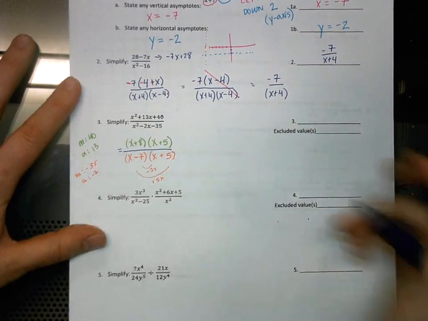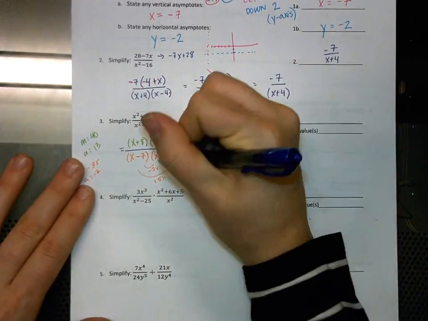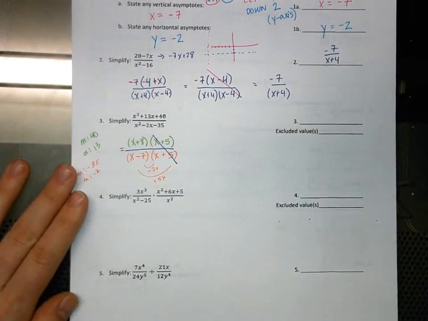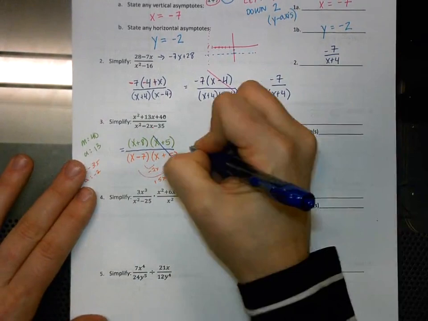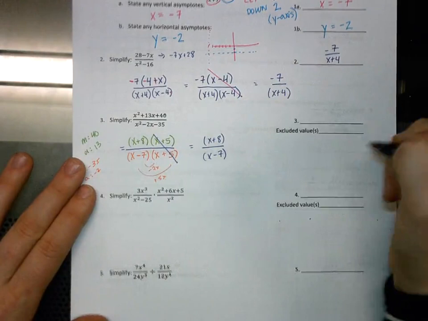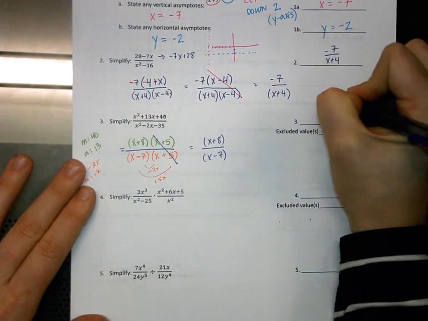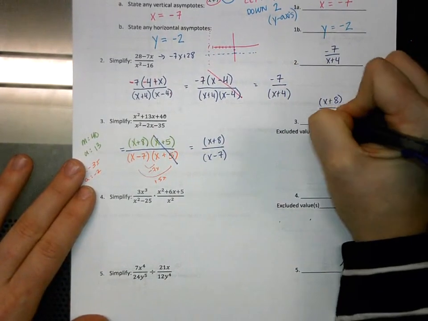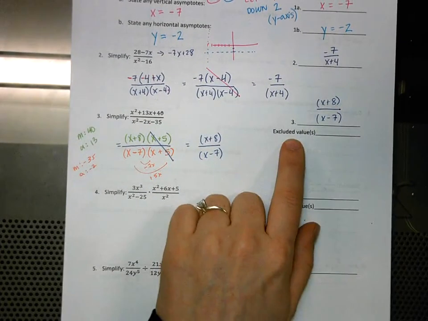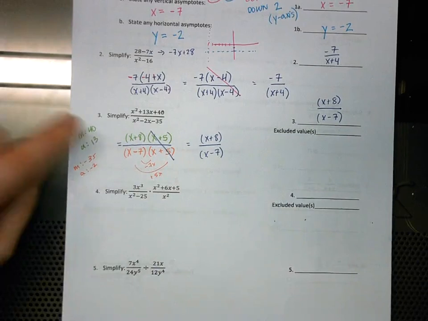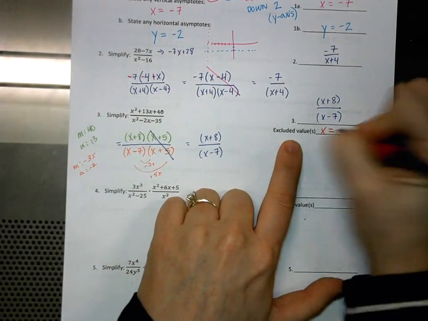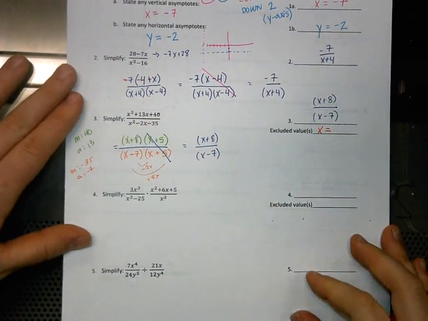So now we can start to reduce. So any factor over itself equals 1. So x plus 5 over x plus 5 equals 1. And that just leaves me with x plus 8 over x minus 7. But this problem asks for your excluded values. So if at any point you're asked for your excluded values, you want to list what they are. And those are the x values that would make your denominator equal to 0.